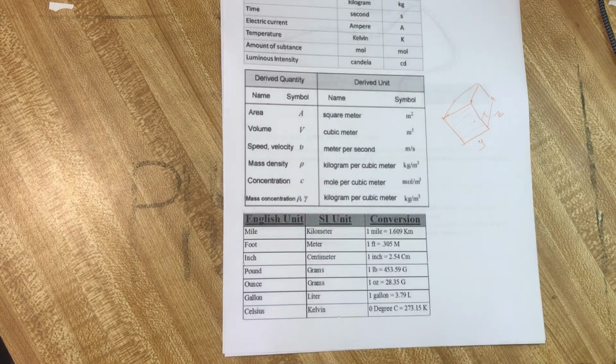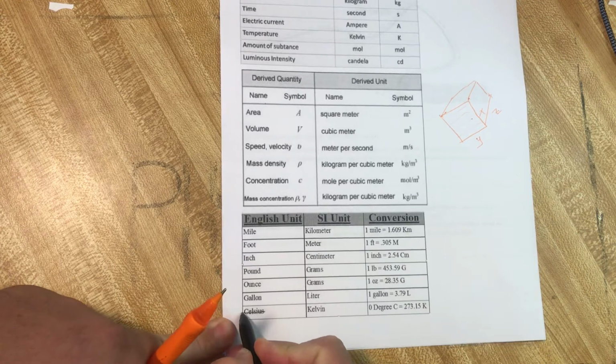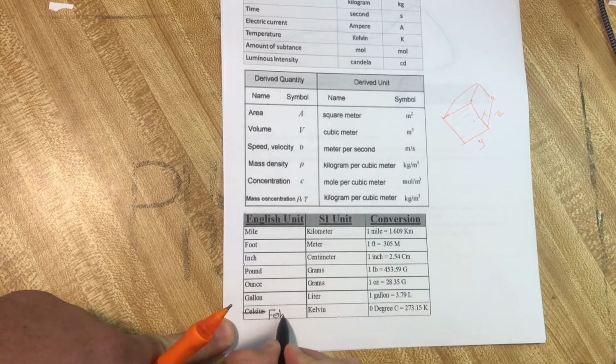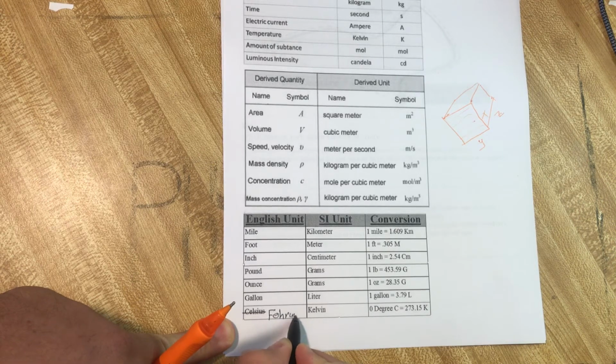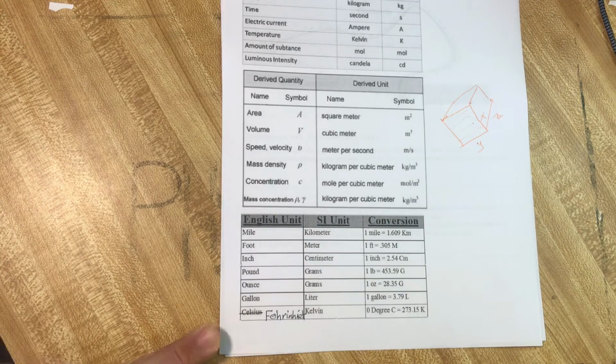Also, we have another criteria to find or to know the... sorry... this is Fahrenheit, not Celsius.